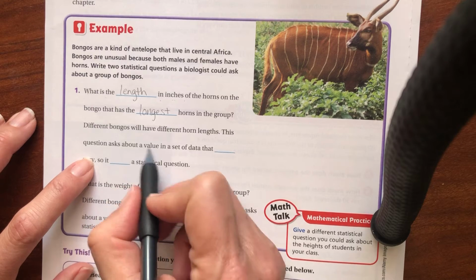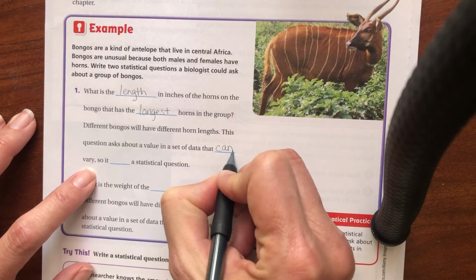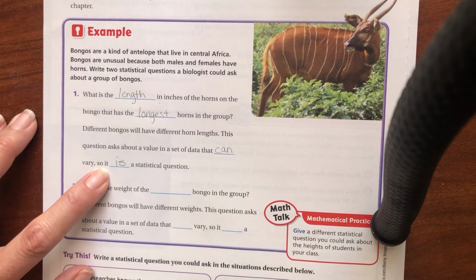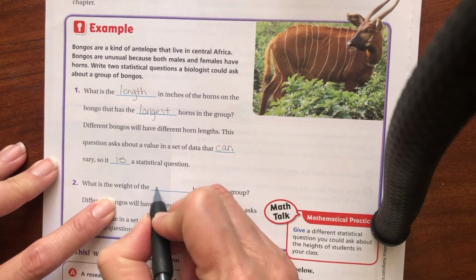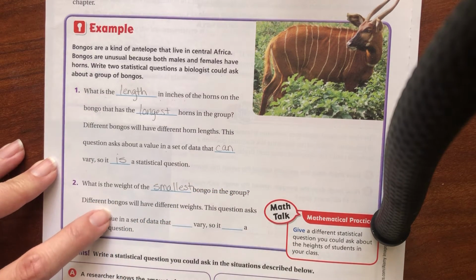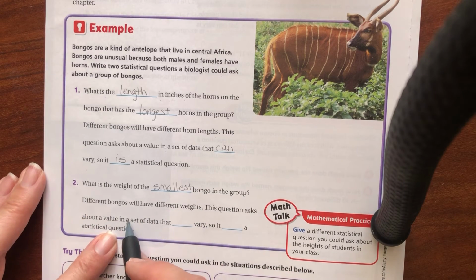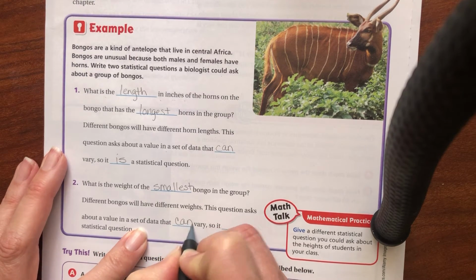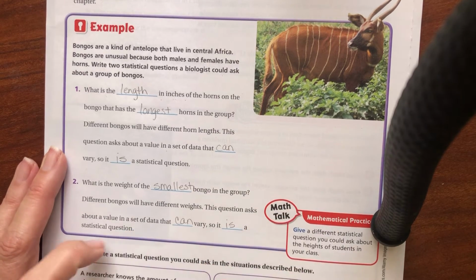This question asks about a value in a set of data that can vary, so it is a statistical question. What is the weight of, let's say, the smallest bongo in the group? Different bongos have different weights. So this question asks about a value in a set of data that can vary, obviously. So it is a statistical question again.